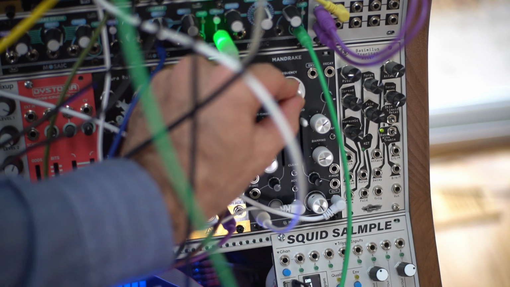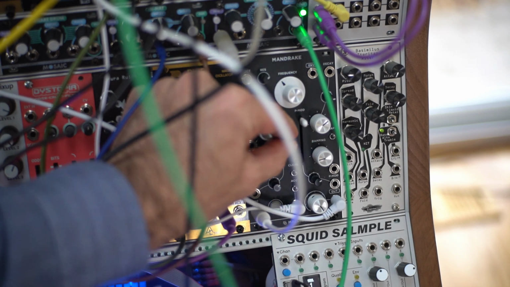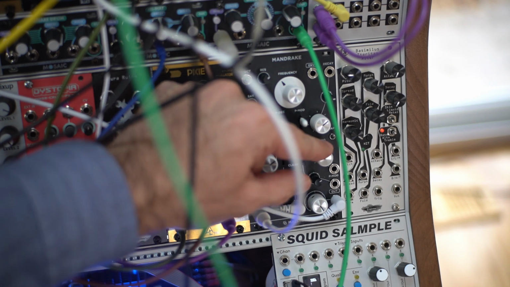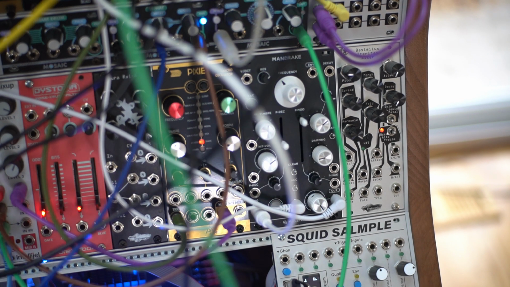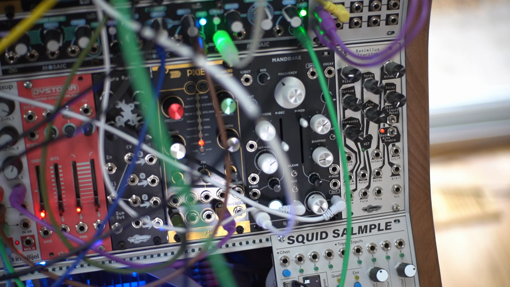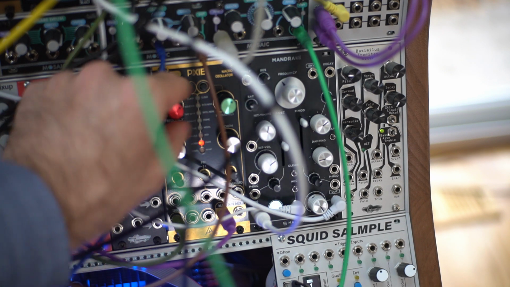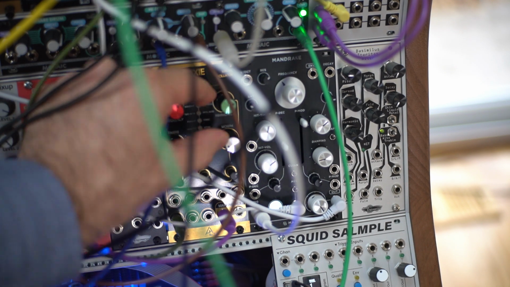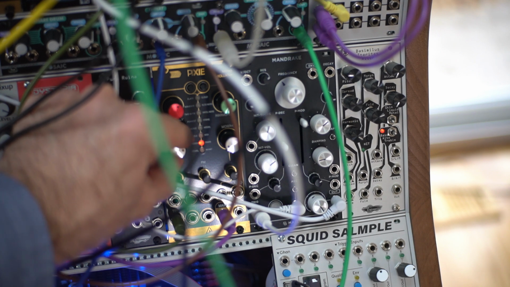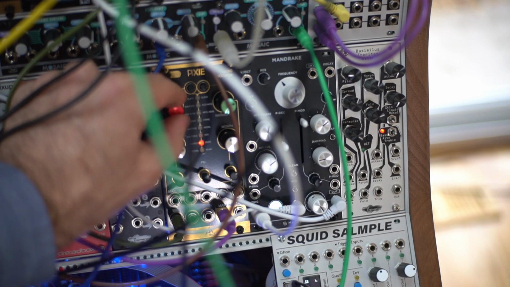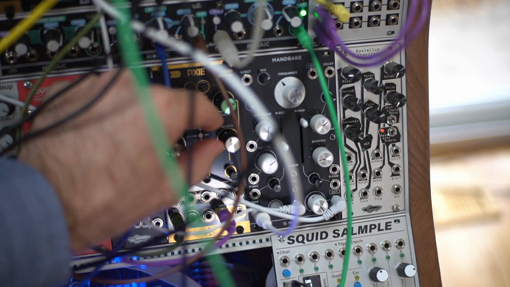It's as analog as it gets. Right next to it, Pixie. This is a multimodal module, has a whole bunch of different synthesis types. Here I'm using it for the snare, which is sort of 808 style.